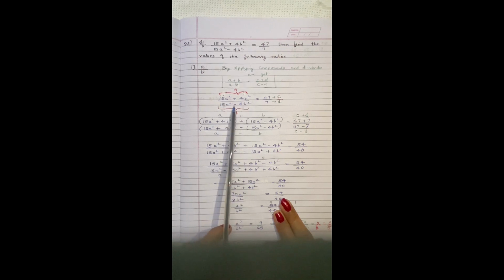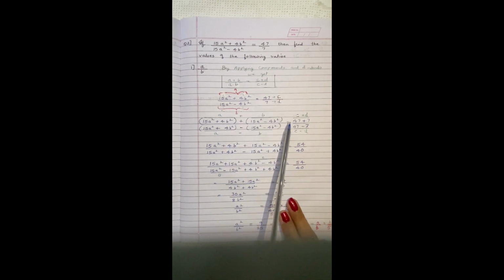So this plus this: 15a square plus 4b square plus 15a square minus 4b square upon a minus b, so 15a square plus 4b square minus 15a square minus 4b square is equal to, same way here, this is c and d, so c plus d, 47 plus 7 upon 47 minus 7, c minus d.